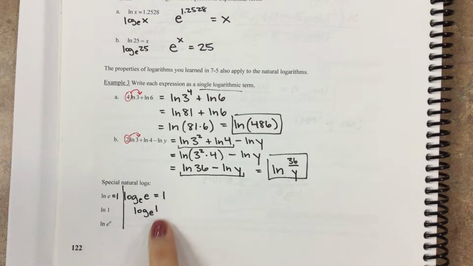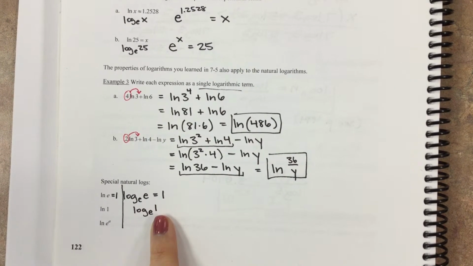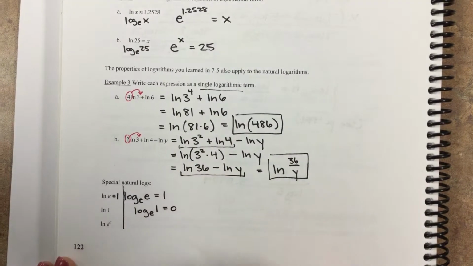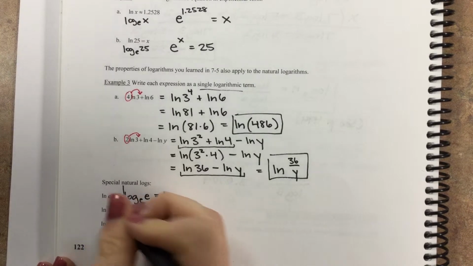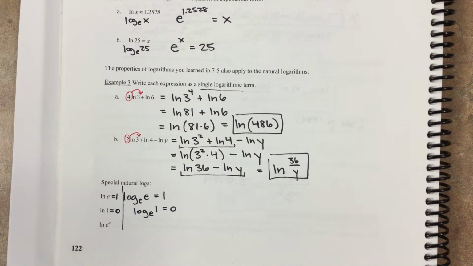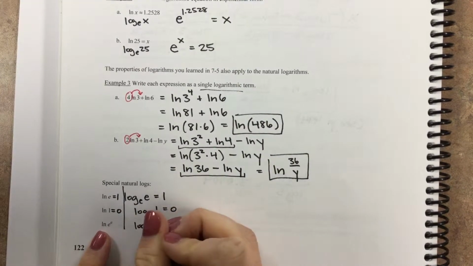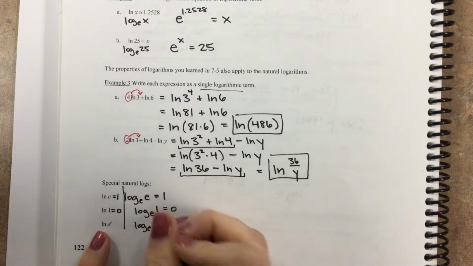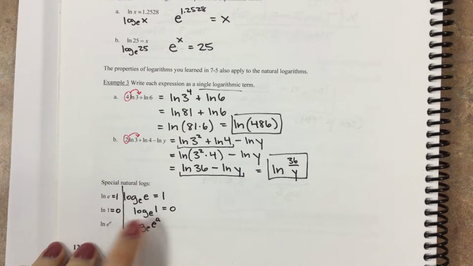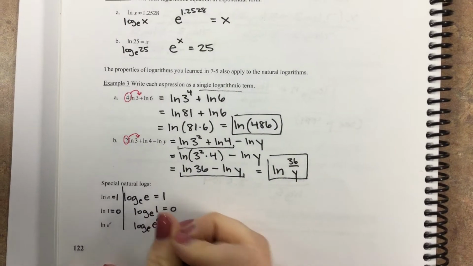If this is 1, remember what the log function is: what power of e would give me 1. And the only way to get 1 is if you have a power of 0. So again, if you ever see natural log of 1, just know that it's 0. And then this, if I have e to some power, this means log base e of e to the a. This one is saying e to what power gives me e to the a, so that would, of course, just be a.